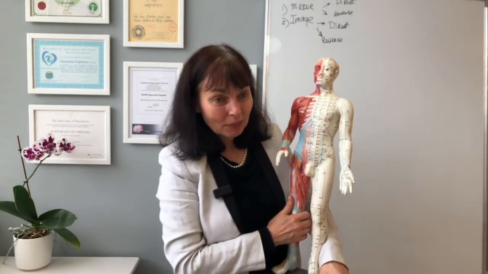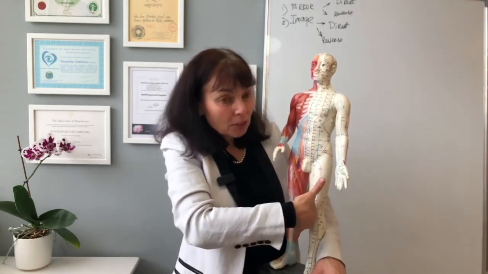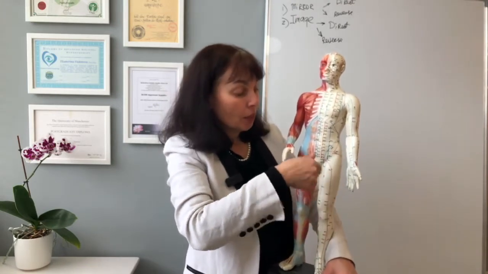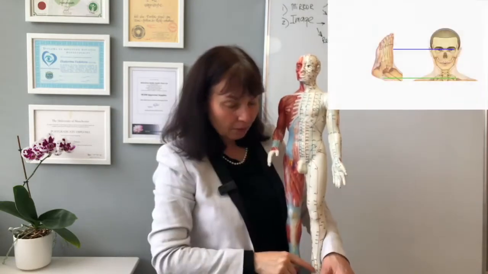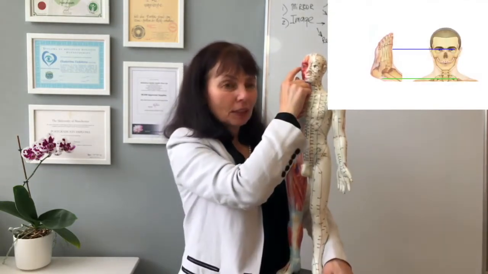If we project the face to the palm, what is the best point for sinusitis? For the cold? Large Intestine 4. This is where the nose is, exactly here. What's the best point for headaches? Liver 3. And if we do the reverse image and we project the human body onto the leg, we will see that Liver 3 will correspond to the level of the eyes.